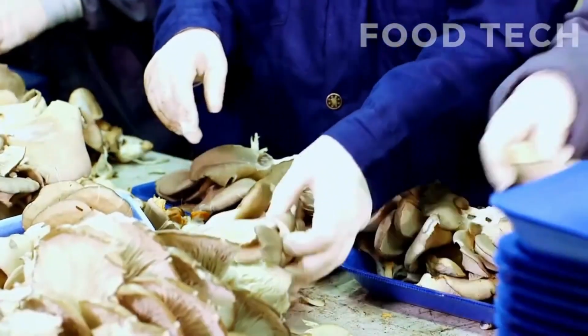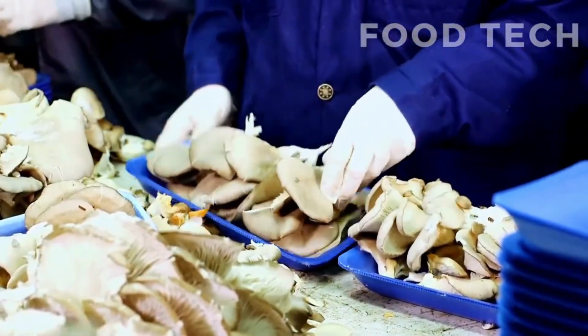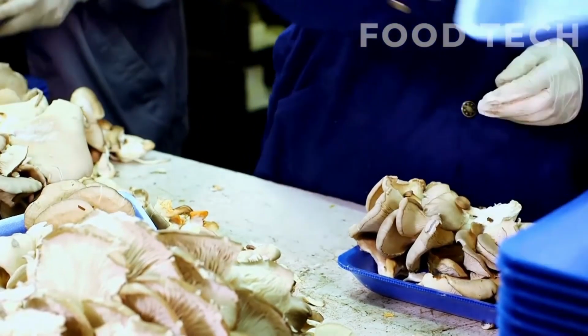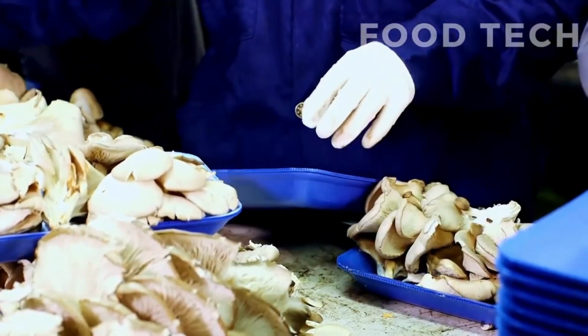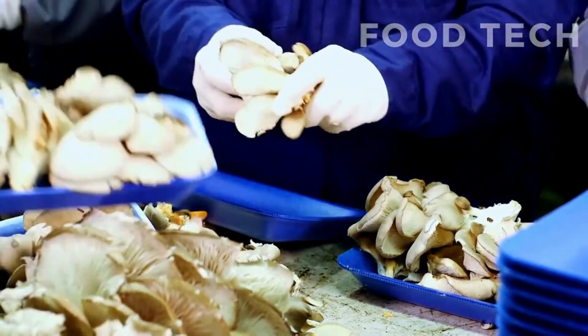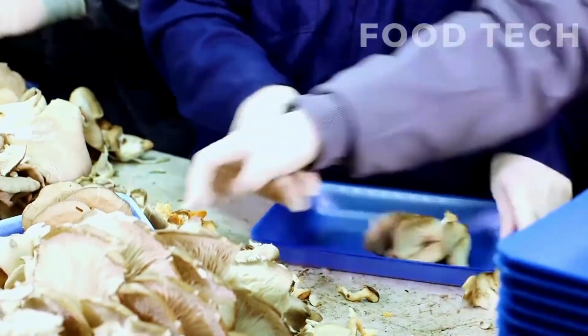And there you have it, the fascinating world of mushroom production. From the meticulous harvesting and substrate preparation to the careful washing and packaging, every step of the industrial process is carried out with precision to ensure the highest quality and safety standards for the mushrooms we enjoy on our tables.